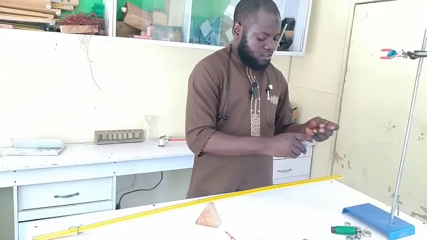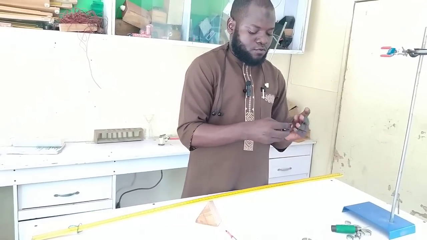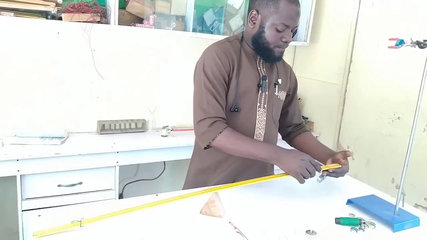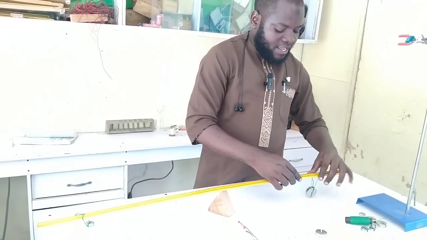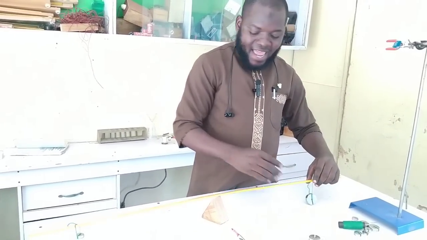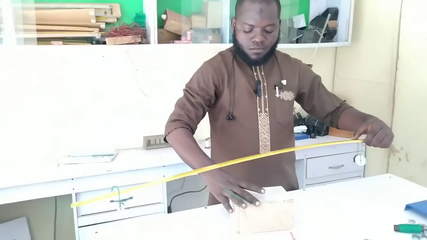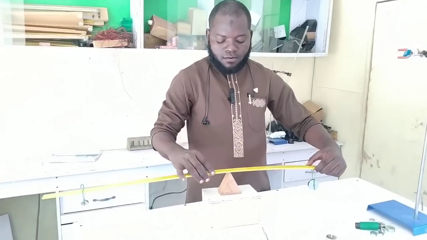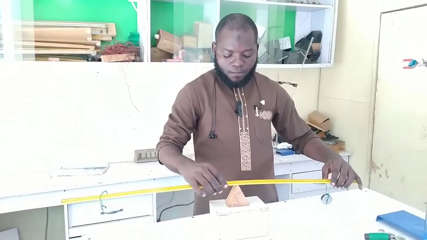So it's touching the ground. Let me reduce the length of the rope. So I think it's fine now. You can decide to reduce the length of the rope, or you can elevate your knife edge, just like I will do now. So I'm picking my books to elevate my knife edge. So you can see now.